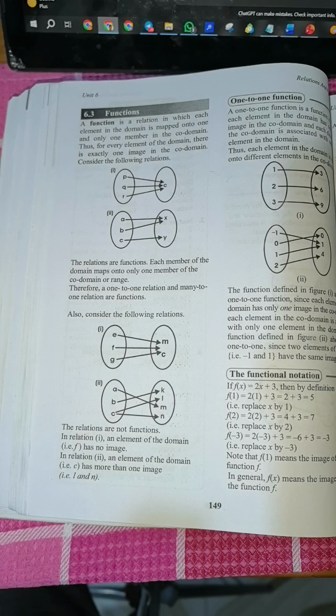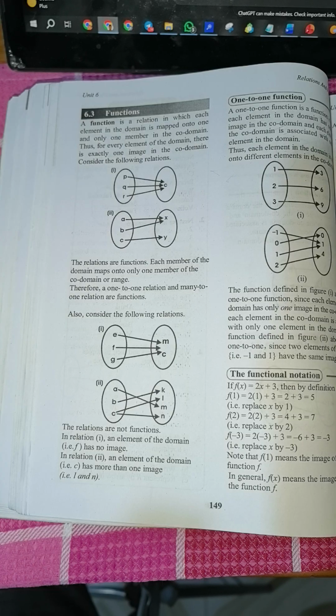Welcome back. Now let's look at functions. We are done with relations and the types of relations, and we are going on to functions. Before I continue, if you remember, we said a one-to-one relation is a function, and a many-to-one relation is a function. Now, let's see why we said this.